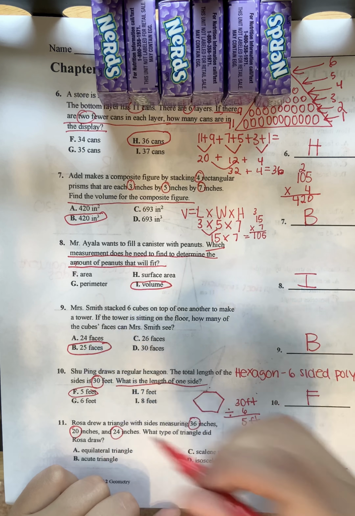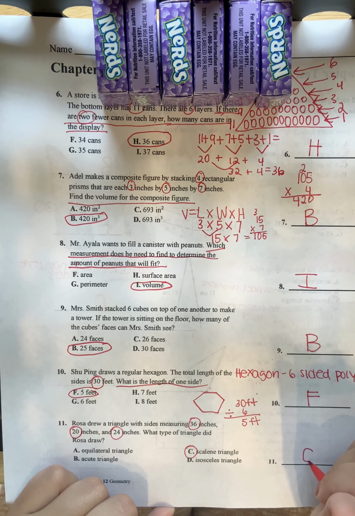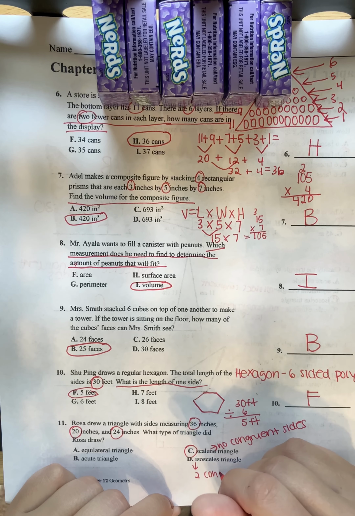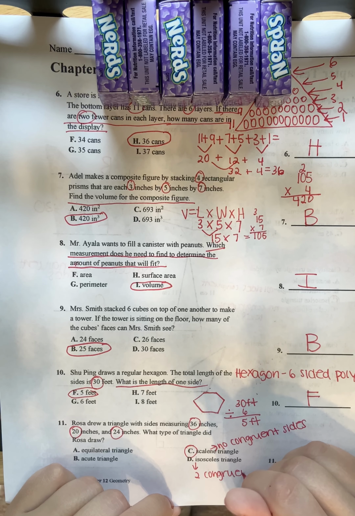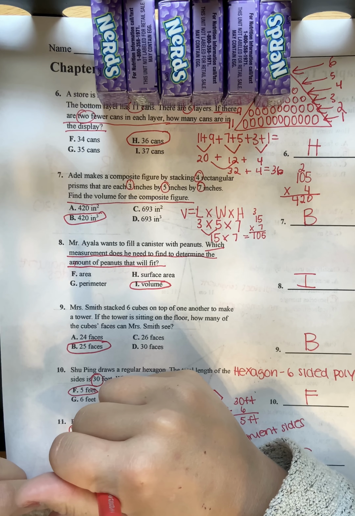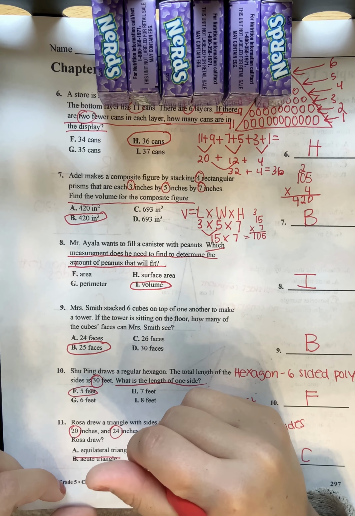What type of triangle did Rosa draw? She drew a scalene triangle. And remember, scalene means no congruent sides. Isosceles is two congruent sides. I'm going to exit this one out so we know not to use that. And equilateral is all sides congruent.